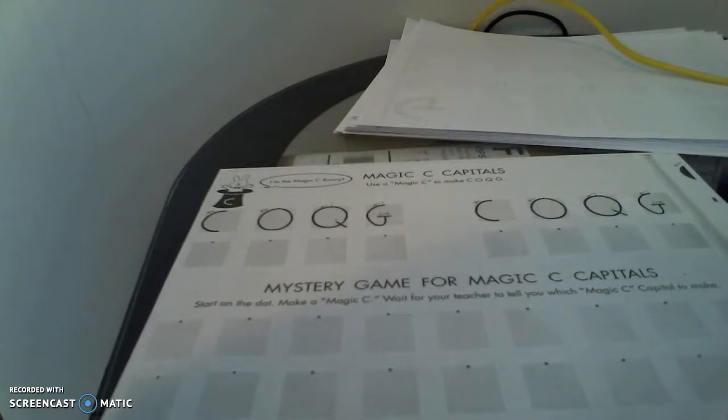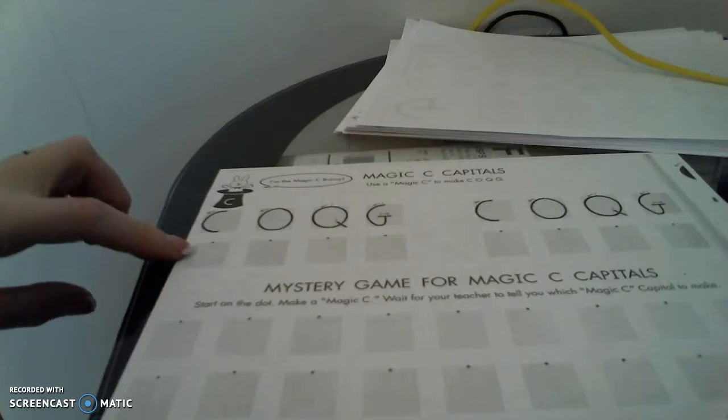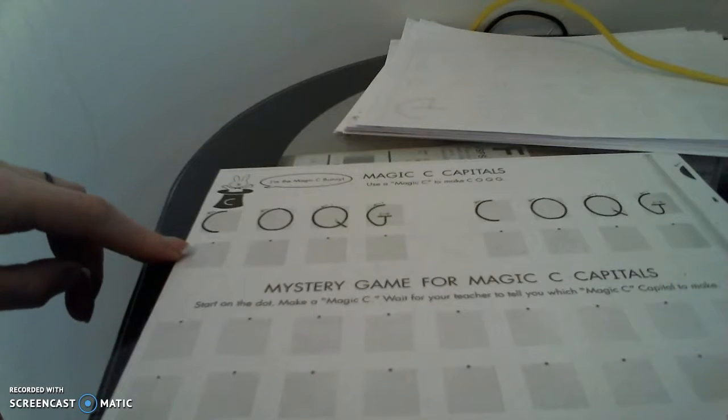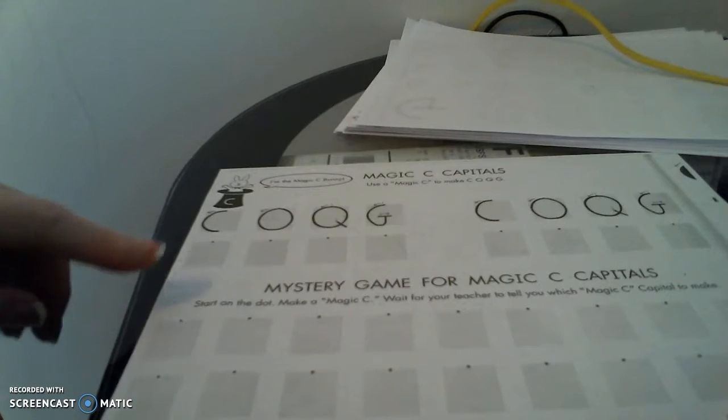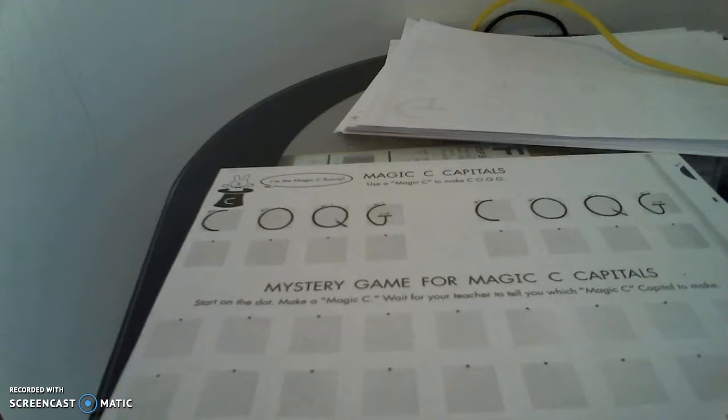Alright guys, we're going to work on our magic C capitals. As you can tell, each one of these letters starts with a magic C. You start with a C and then they transform into different letters of our alphabet, but they all start exactly the same. So what we're going to do is trace the letters on the top and write them on the bottom, and then I'm going to randomly choose some mystery letters for you to write on the bottom and get some practice with.